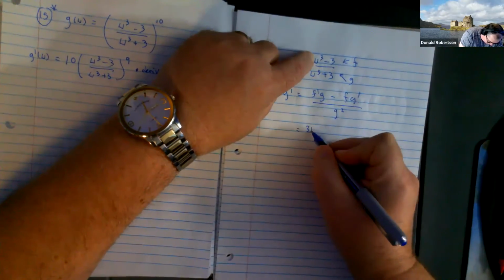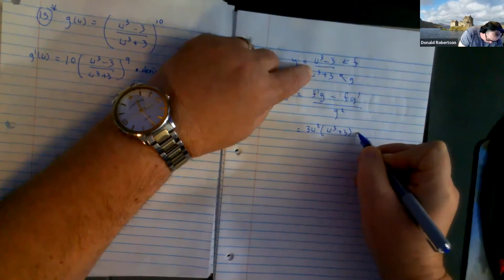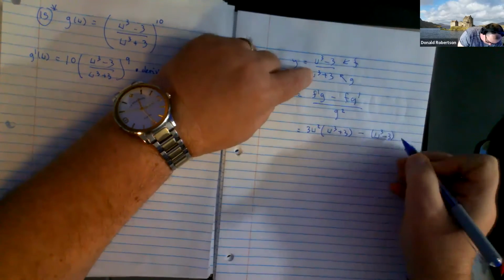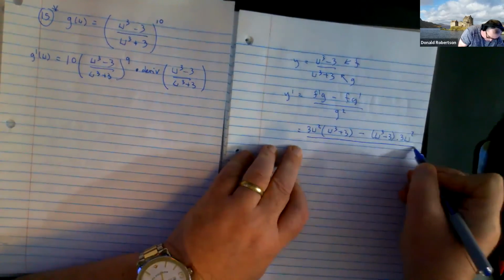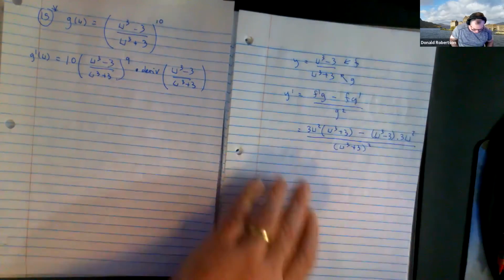Differentiate the top, you get 3u squared, leave the bottom alone. Take away, leave the top alone, and differentiate by the bottom. And then all over whatever the bottom has, squared.